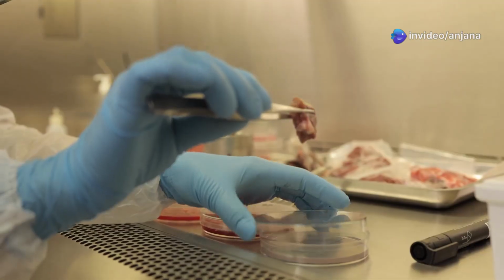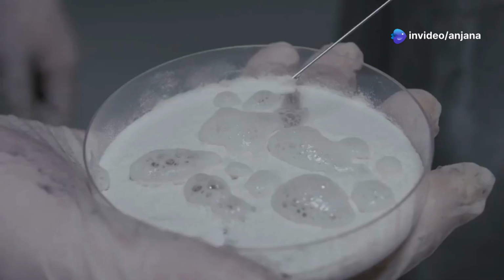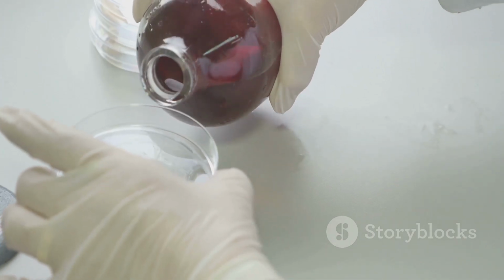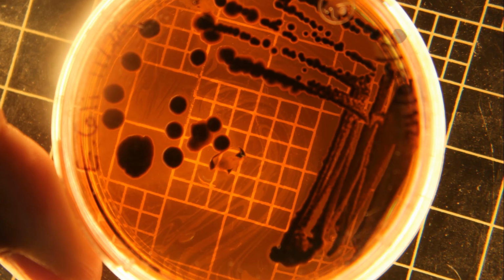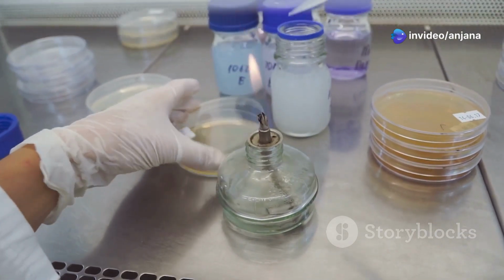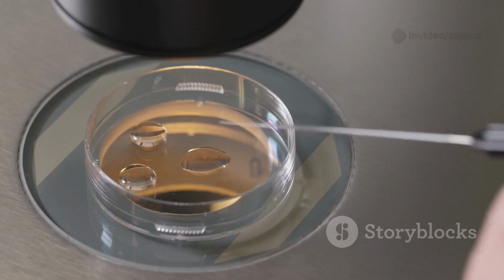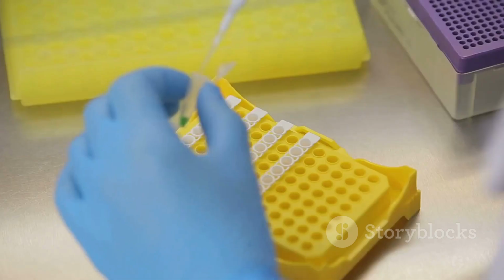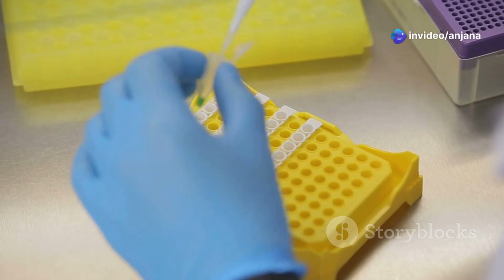How is a streak plate performed? First, a small amount of microbial sample is taken. This is done using a sterile inoculating loop. The loop is then lightly streaked across one section of an agar plate. The plate is divided into 3 or 4 sections or quadrants. After streaking the first section, the loop is sterilized again. This is usually done by flaming it. Then the loop is used to drag some microbes from the first section into the second section. This process is repeated for the remaining sections, sterilizing the loop each time.